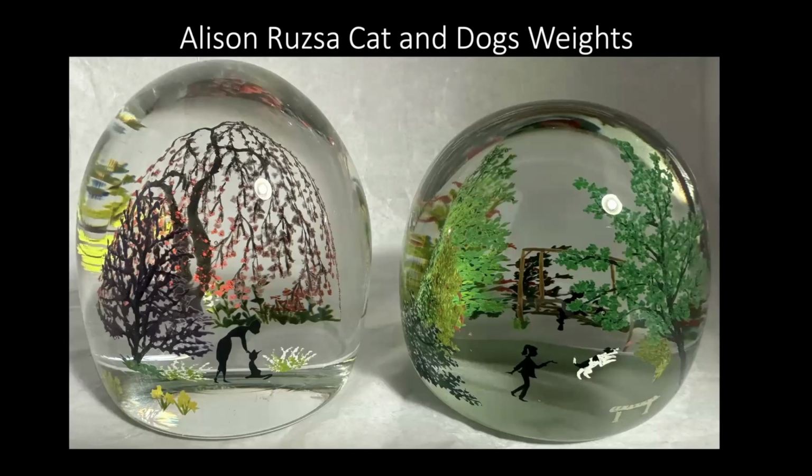They can represent a park, a forest, a jungle, or even your own backyard. The one on the right is one of my all-time favorite weights. It was a commission she made for me. On the front, you can see our daughter with one of her dogs going after a frisbee. So she does commissions for people of their pets, their yards, anything really.